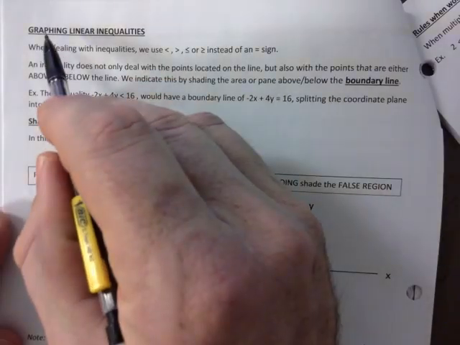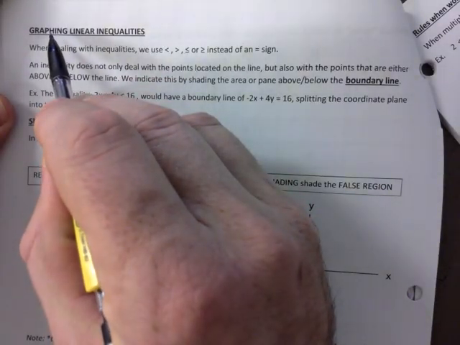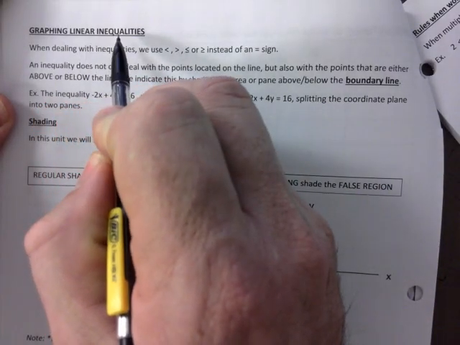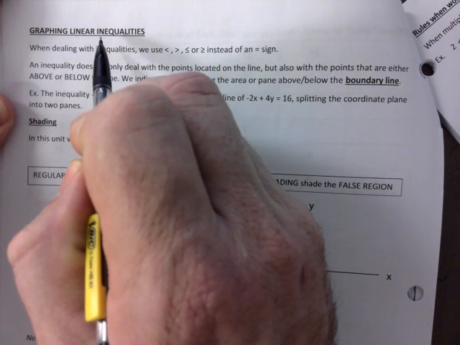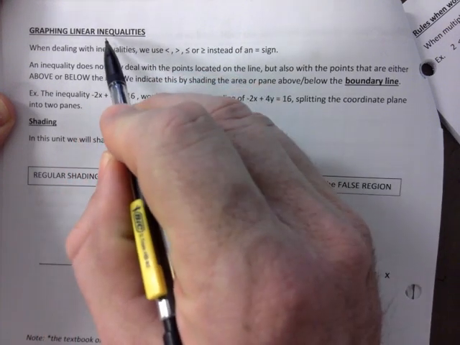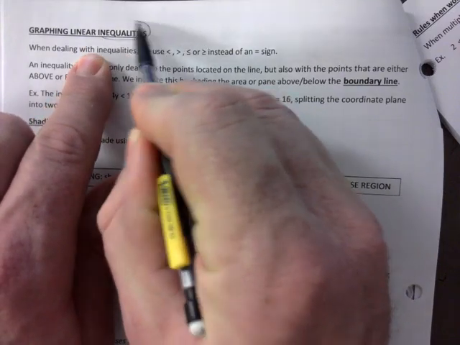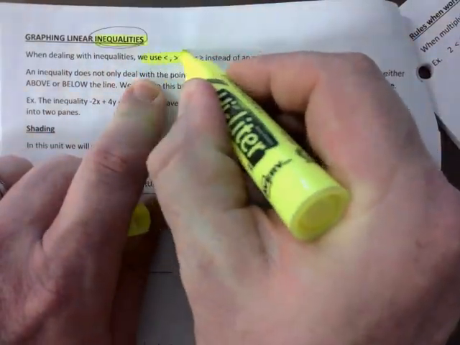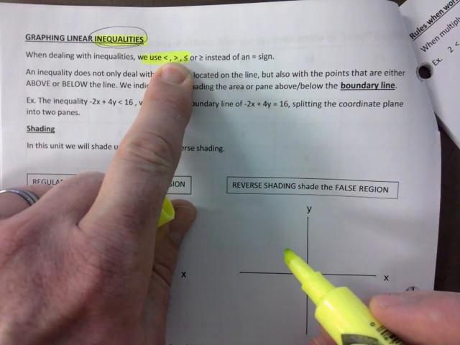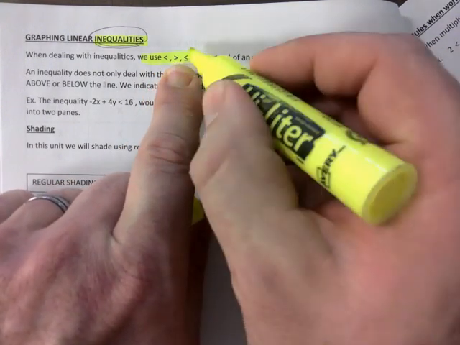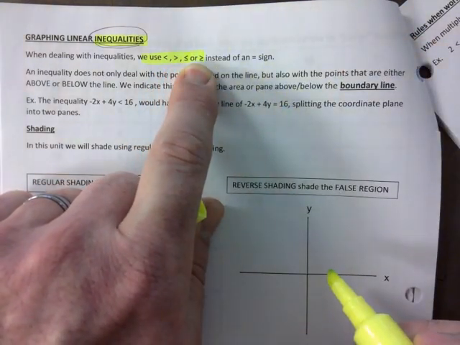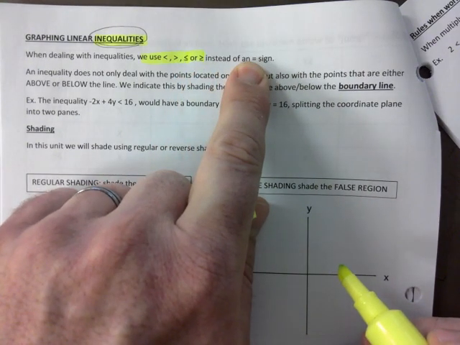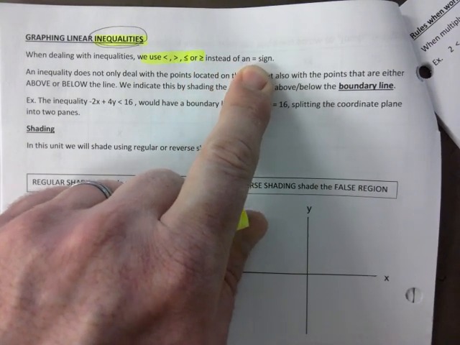Before I start off with just graphing linear equations, what's going to be different now is we're going to be graphing inequalities. So inequalities, the only difference is that now we're going to use less than, greater than, as well as less than or equal to, or greater than or equal to, instead of that equal sign. We're not dealing with equal signs anymore.